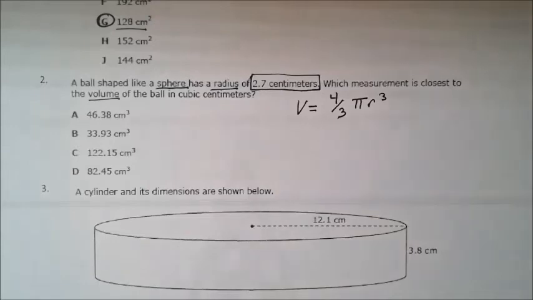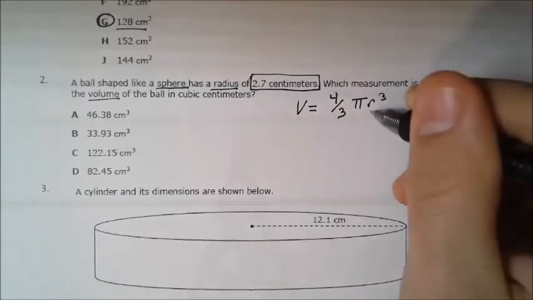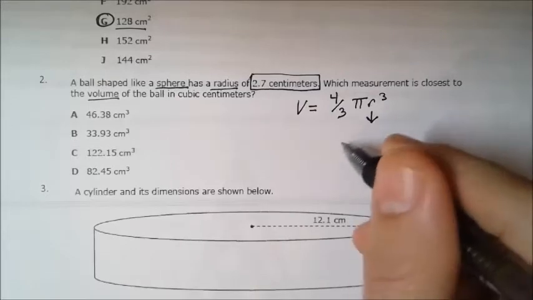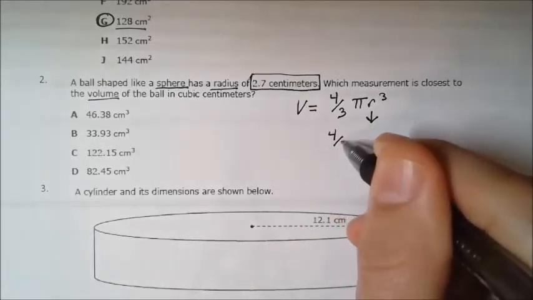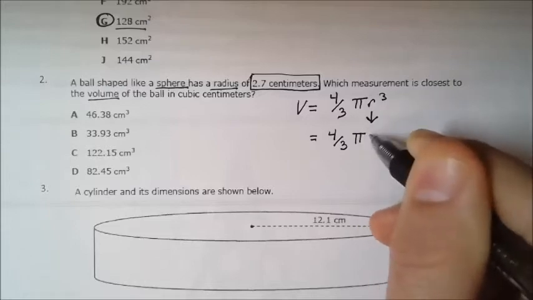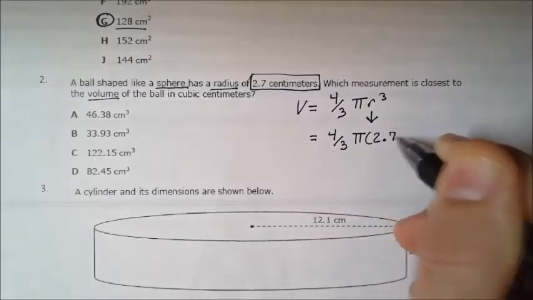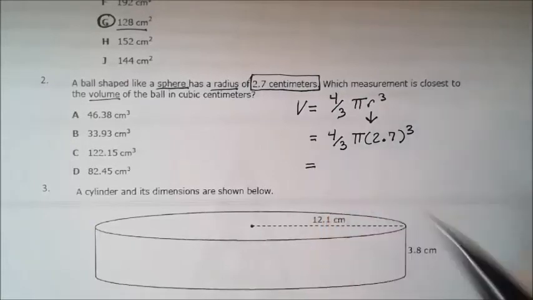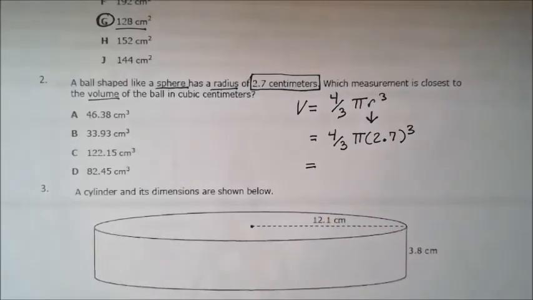So what we're going to do is just plug in our number. And on this one it's real straightforward. The only thing that we need to plug in for is r. And it tells us right here r is 2.7 centimeters. So let's rewrite that. We have 4/3 times pi times 2.7 cubed. And let's put that in our calculator and see what we come up with.